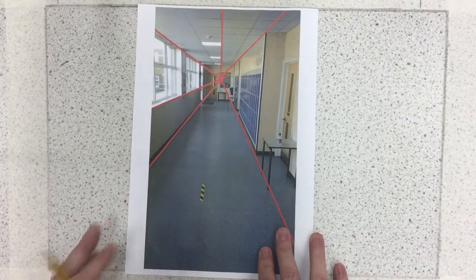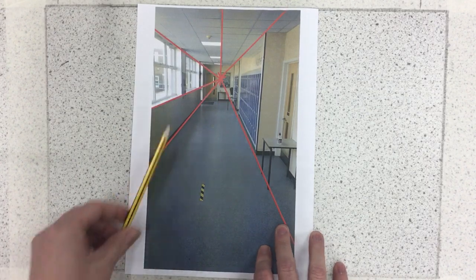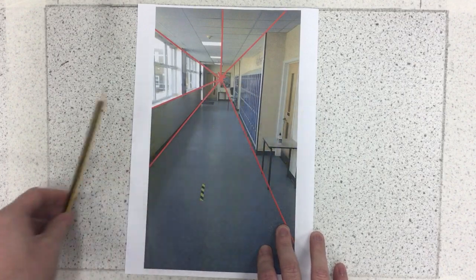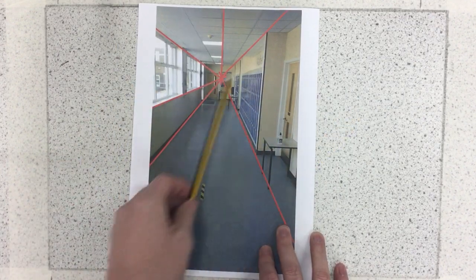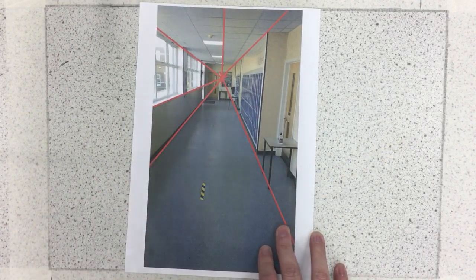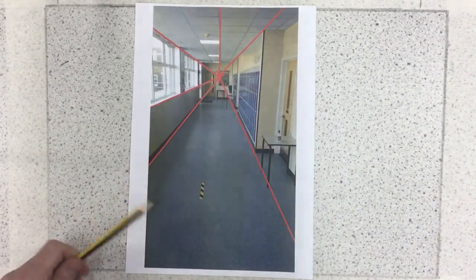Now, to demonstrate the point, I've added some lines in just to give you an idea of what I'm talking about. So, there are different types of perspective drawings. This is what is known as a one-point perspective. There are ones where, and we'll talk about this in later videos, there's a point over here, a point over here, and some of your lines are going this way and some of your lines are going off in this direction. But for now, we're just going to look at one-point perspective.